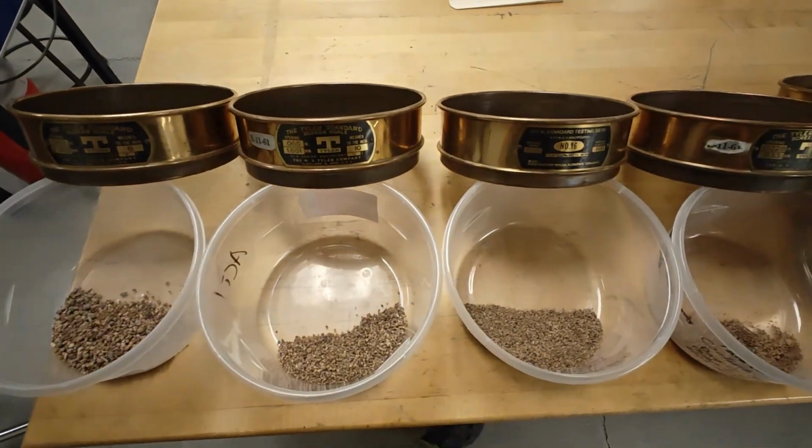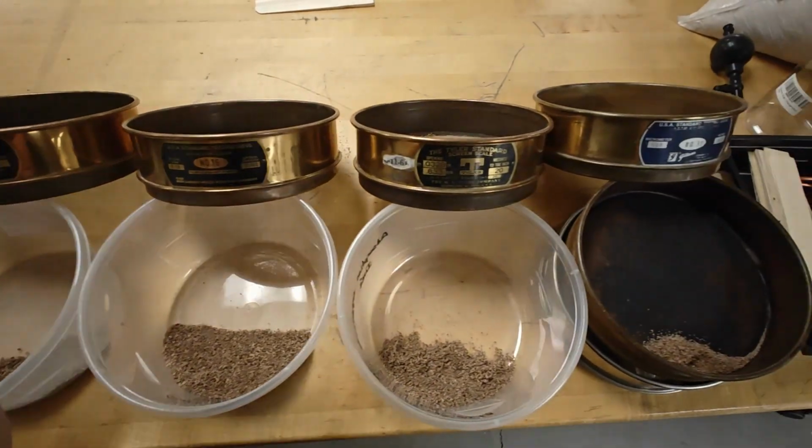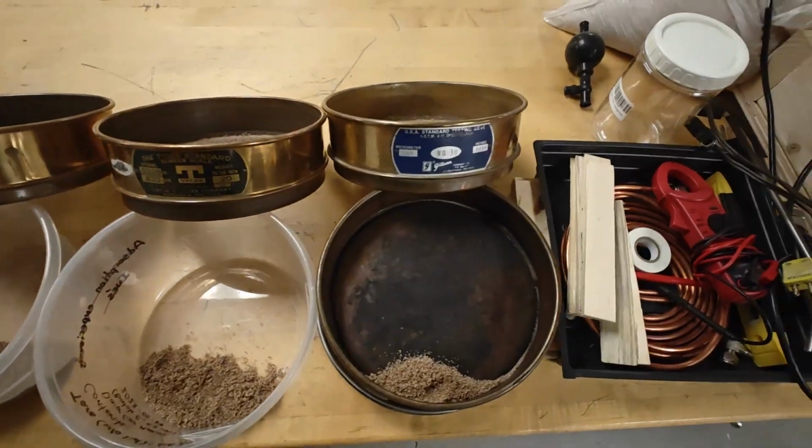After sieving, the collected material is analyzed, providing a clear picture of particle size distribution.